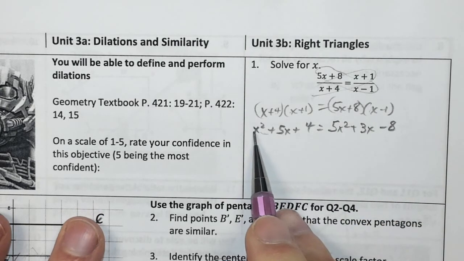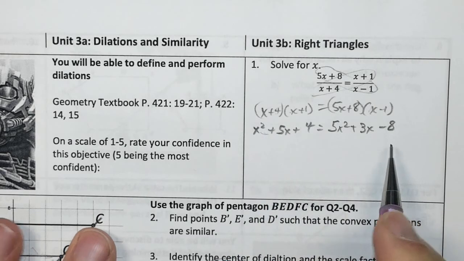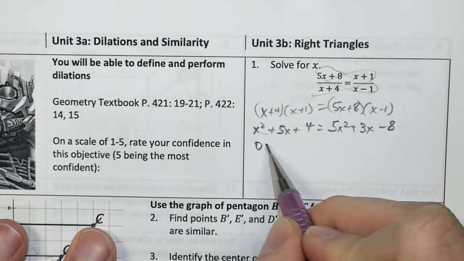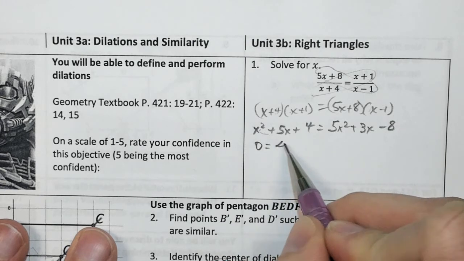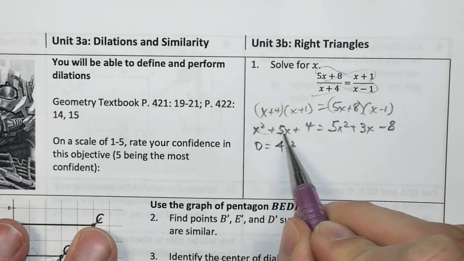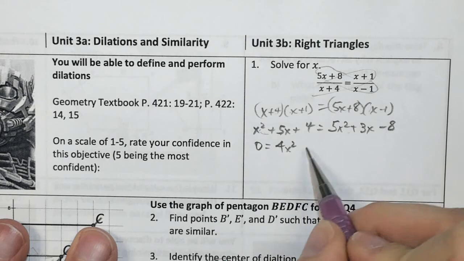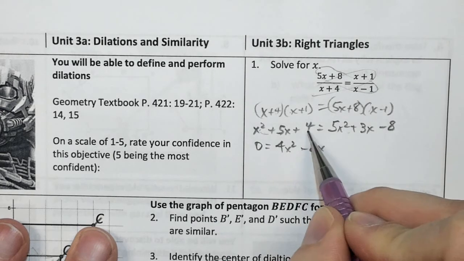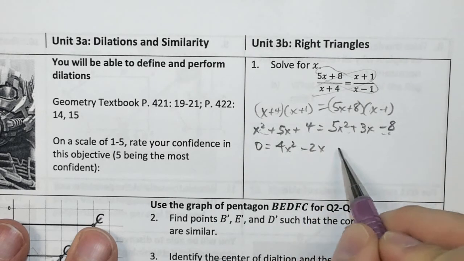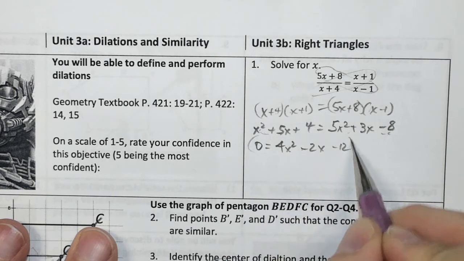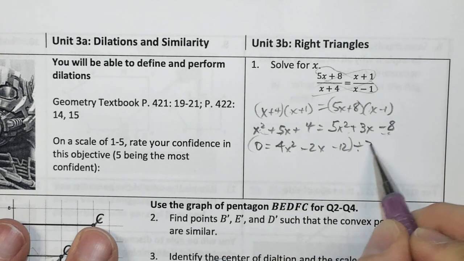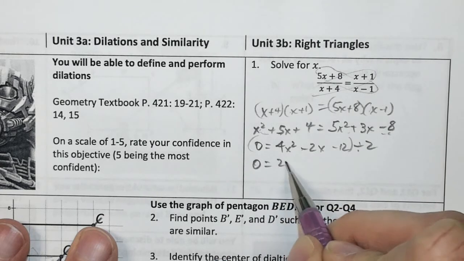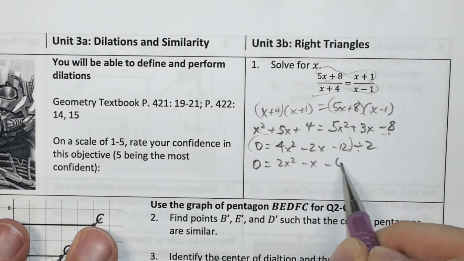And then it is quadratic, so I'm going to get everything over onto the right-hand side, make it equal to 0. So I subtract 1 from my x squared, so I get 4 of them. Subtract away 5x, a negative 2x. Subtract away a negative 4, so minus 12. All of these are even, so I'm going to divide it by 2. So 0 is equal to 2x squared minus x minus 6.